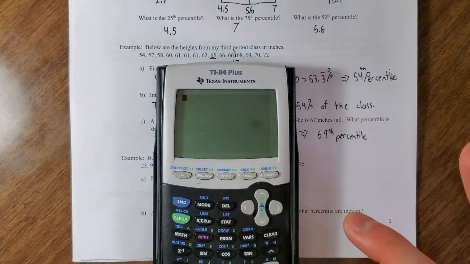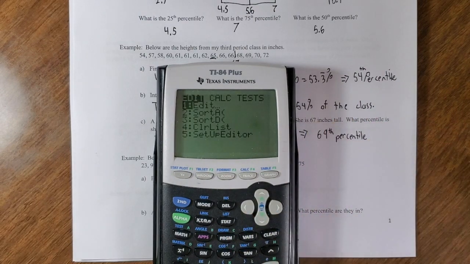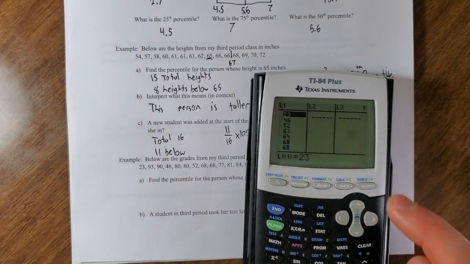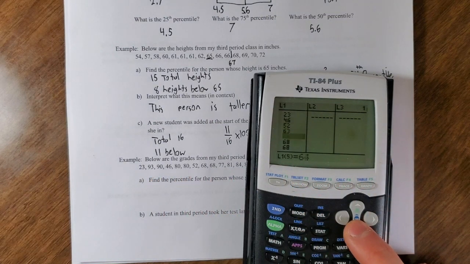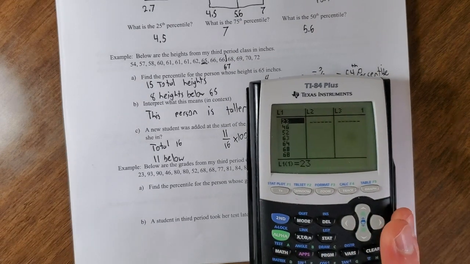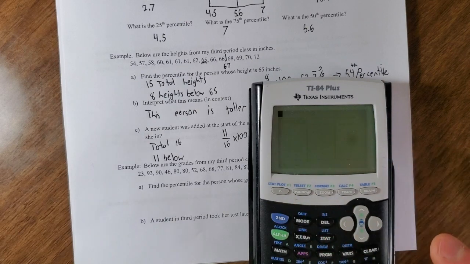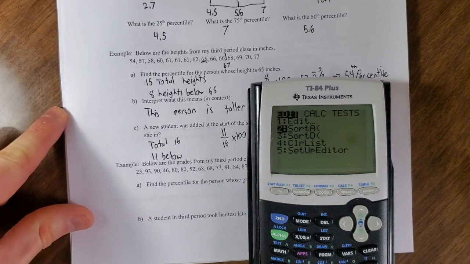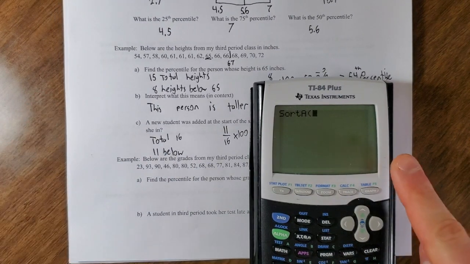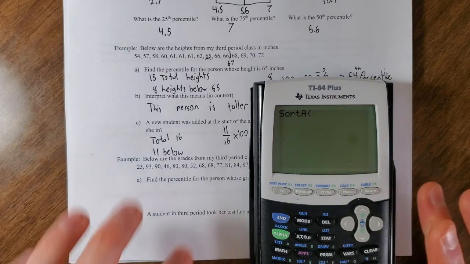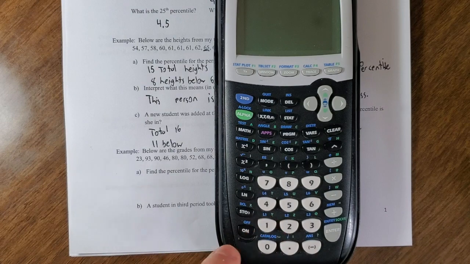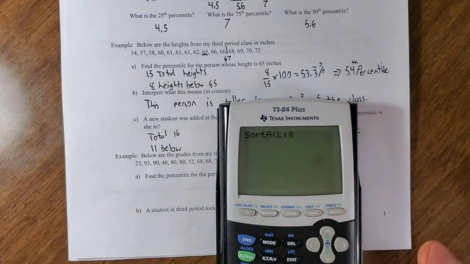So if we go into our stats menu, our edit, we want to add all of these heights within our list there, which I had already done beforehand. So I have all the heights in our L1 here. And what we want to do to make them in order, we're going to hit stats. Sort A gives us sort to ascend the list, put it in ascending order. So I'll hit enter on that, hit second, then the L1 key down here, the 1 button. So that L1 populates there.